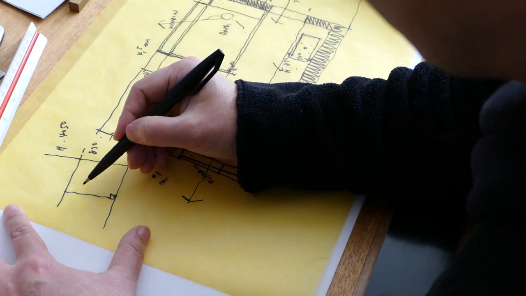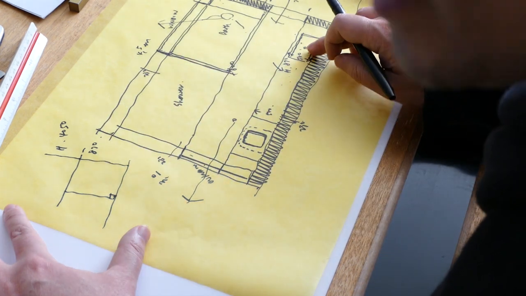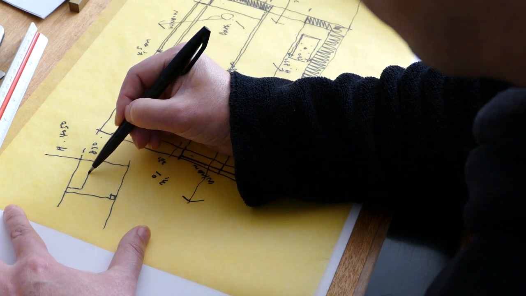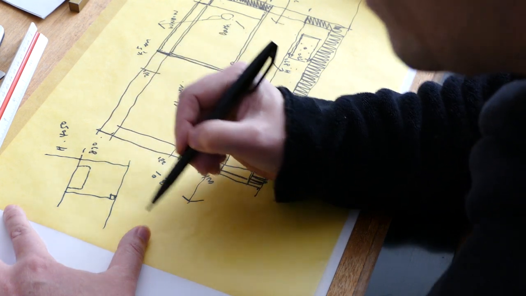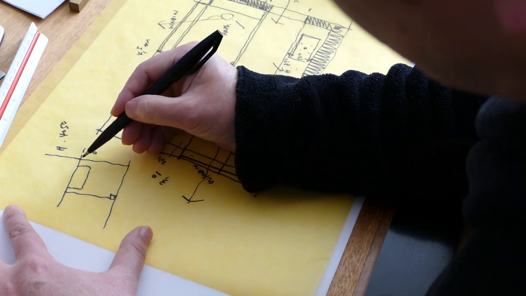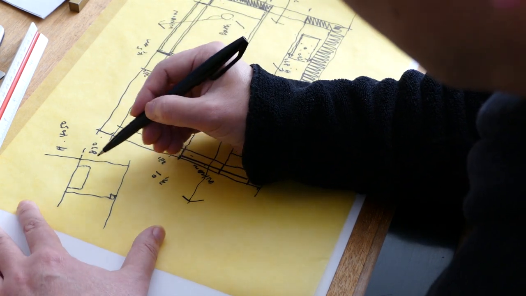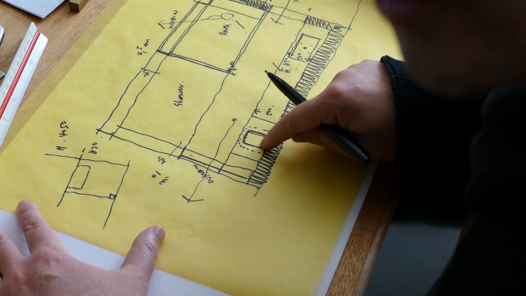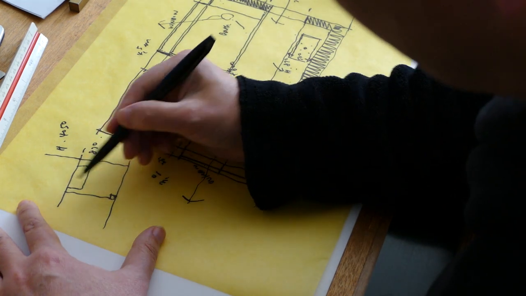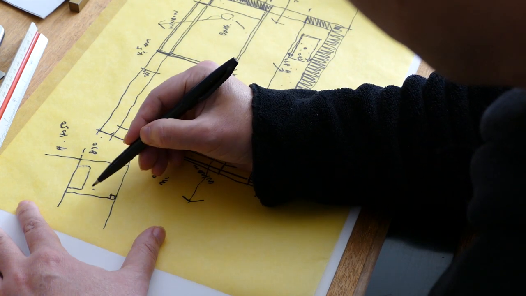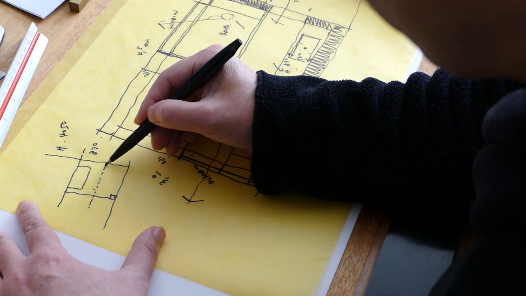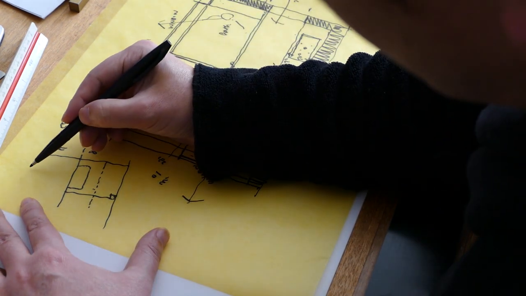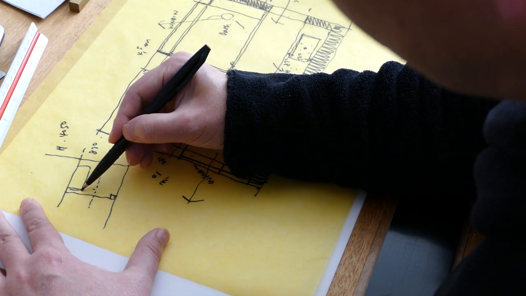But if we want the countersunk hand basin, and we want to make the toilet at the same height, then I have to raise the floor.